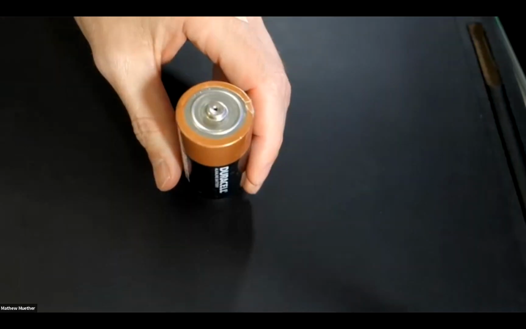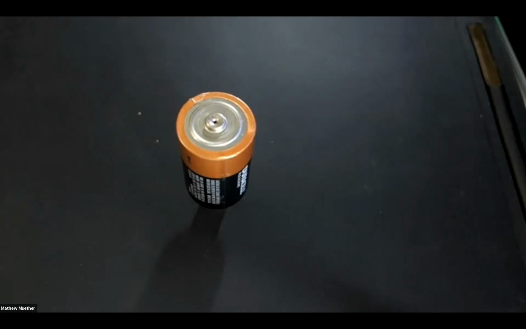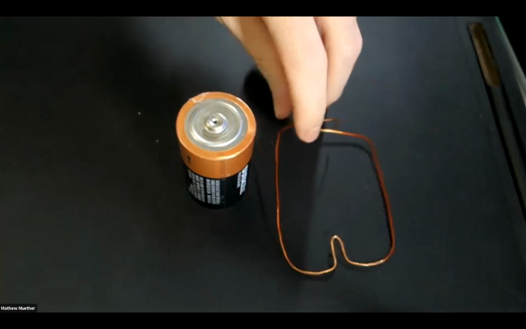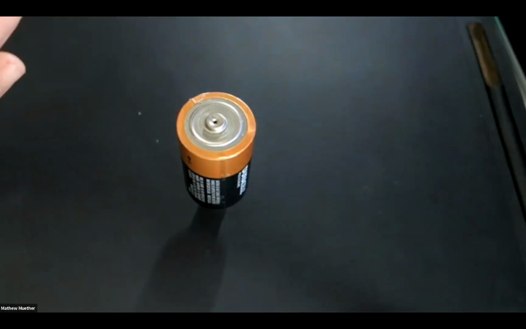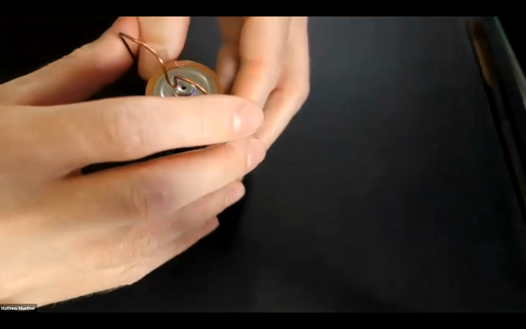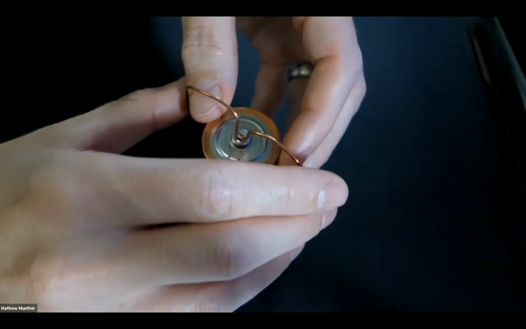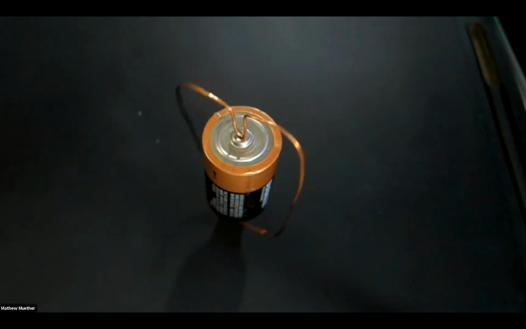One more quick example we can do here, or maybe two more examples. Here's another battery, another C-cell battery. And now what I have here is a wire. Okay, just a piece of copper that I have shaped in this specific shape. And what I'm going to do is put this wire over this battery and let it make physical contact with the positive and negative sides. And notice what happens. This thing starts spinning.